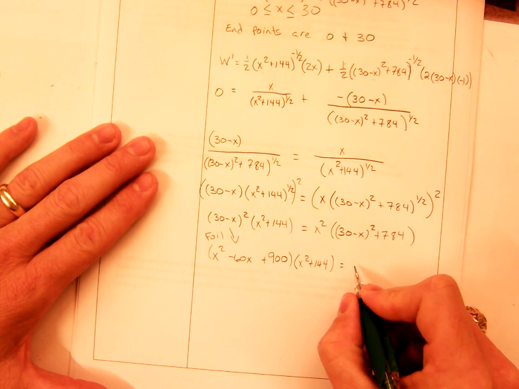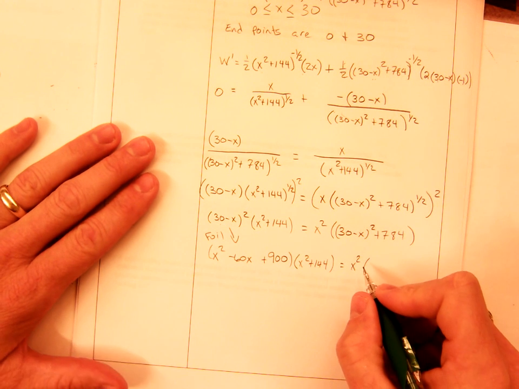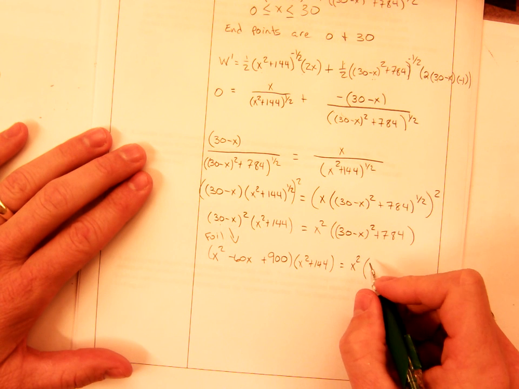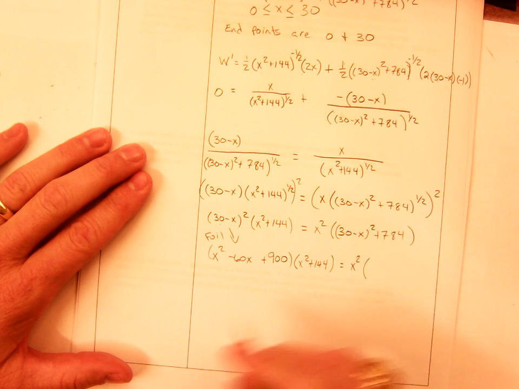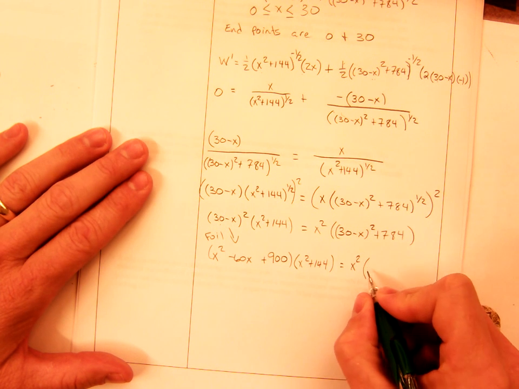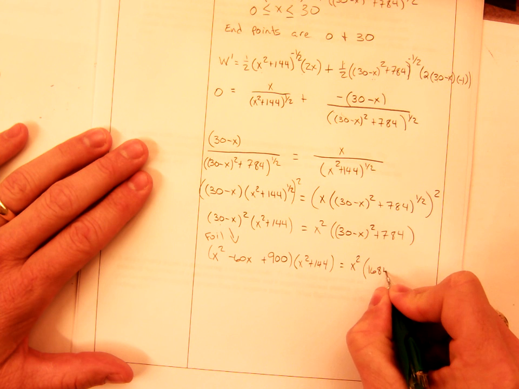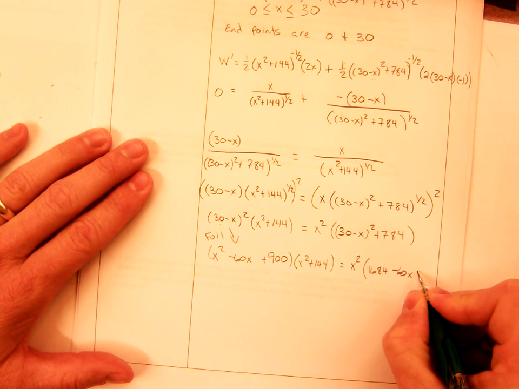And then this one is x squared times, and this turns into, you guys want to take my word for all of this? Okay, this is going to turn into 1684 minus 60x plus x squared.